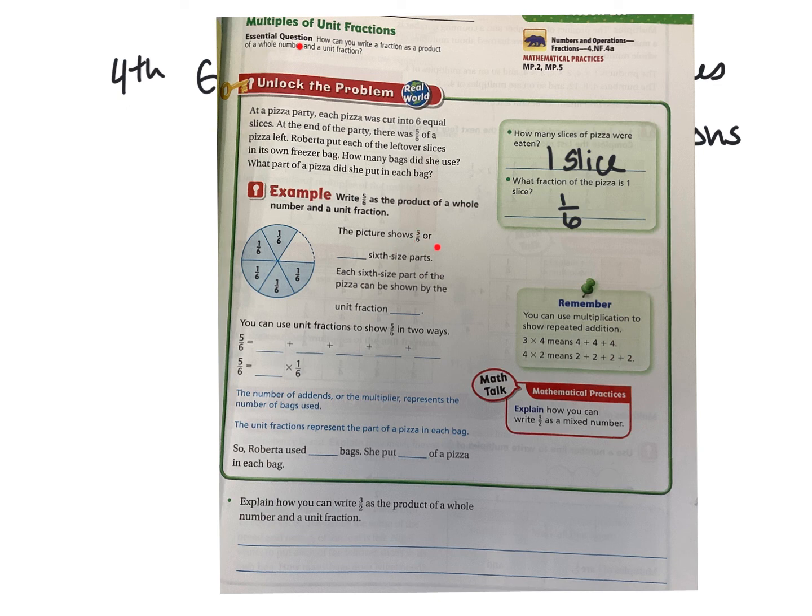The picture shows 5/6, or 5 sixth-sized parts. Each 6th sized part of the pizza can be shown by the unit fraction 1/6. You can use unit fractions like we learned earlier to show 5/6 in 2 ways. We can do 1/6, the unit fraction, plus 1/6, plus 1/6, plus 1/6, plus 1/6, 5 times over. But as you well know, the shortcut for repeated addition of the same number is multiplication.